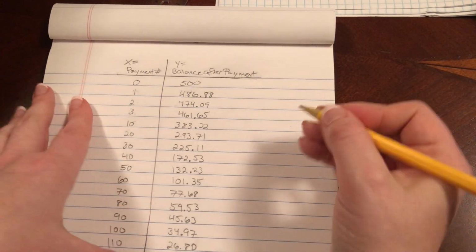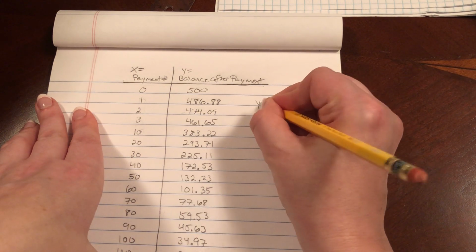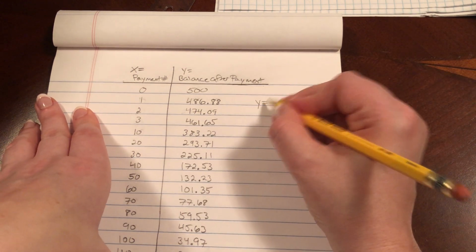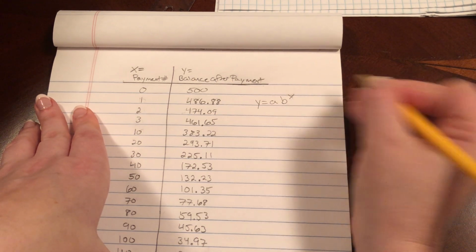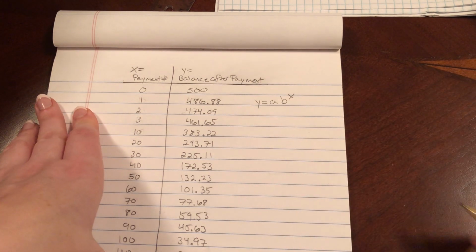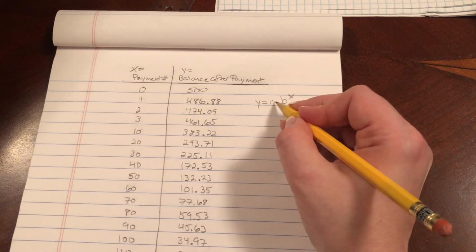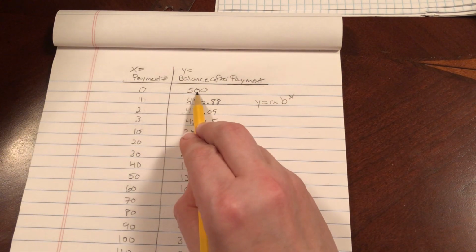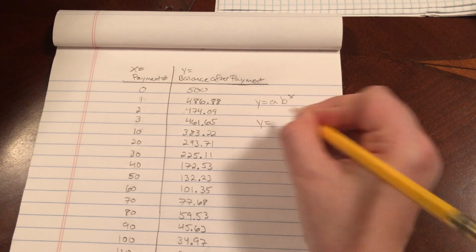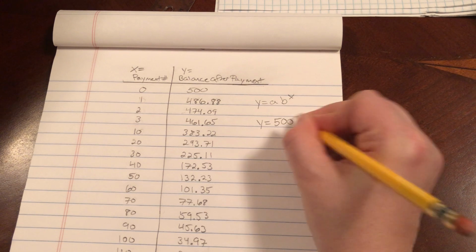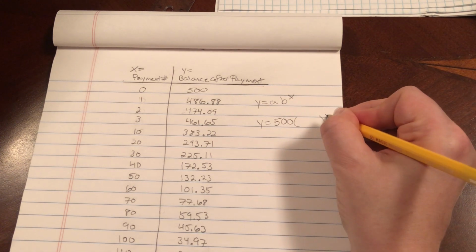So the easiest way to write an exponential function is to consider the formula that we use for exponential functions. We have y equals our initial value times our multiplier to the x power. So our initial value that we charged was 500. We already know that, so I'm going to go ahead and enter that in. And then I have this mystery multiplier that I need to find.